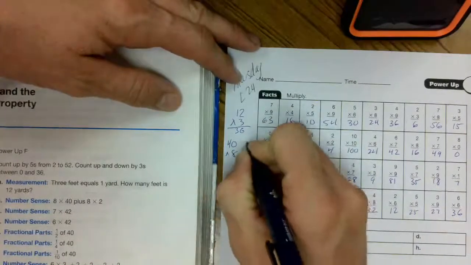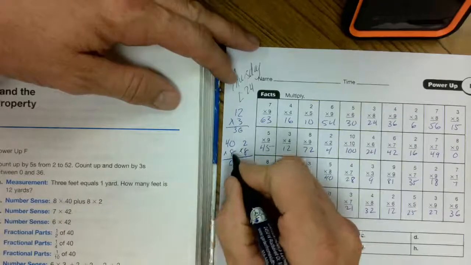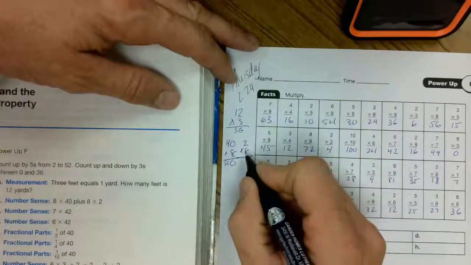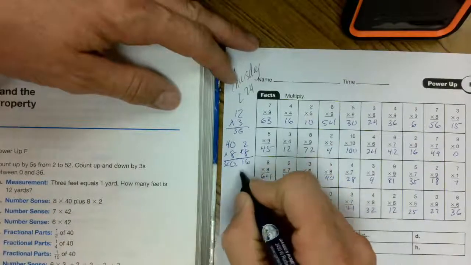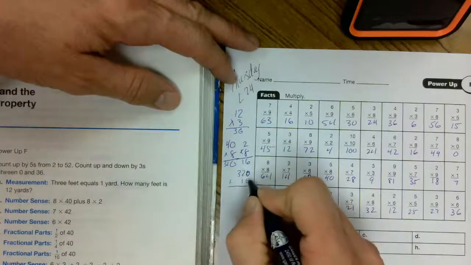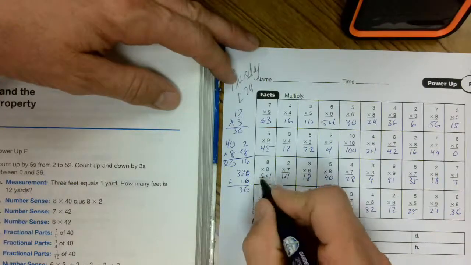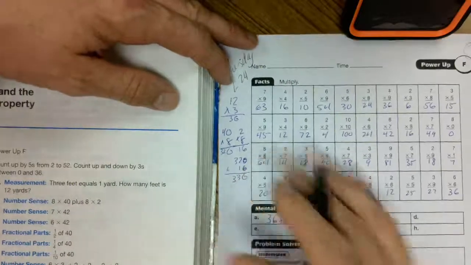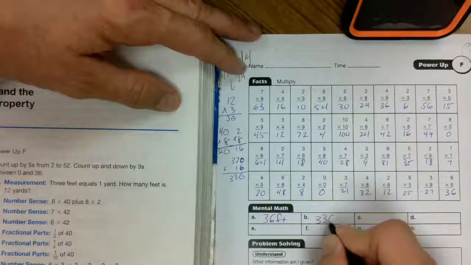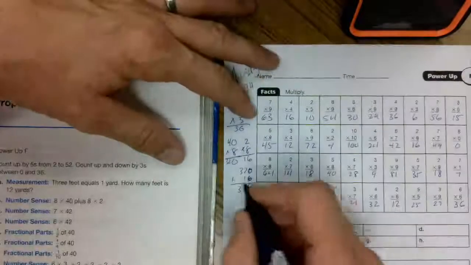B says 40 times 8 plus 8 times 2. 40 times 8 and 2 times 8. 8 times 0 is 0, and 8 times 4 is 32. 8 times 2 is 16. 320 plus 16. 0 plus 6 is 6. 2 plus 1 is 3. And 3 plus nothing is 3. 336.